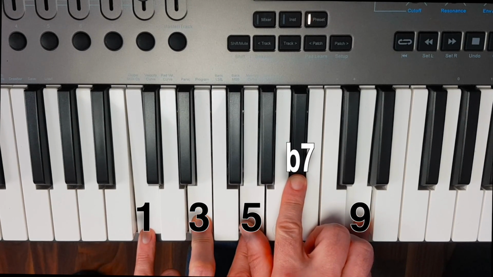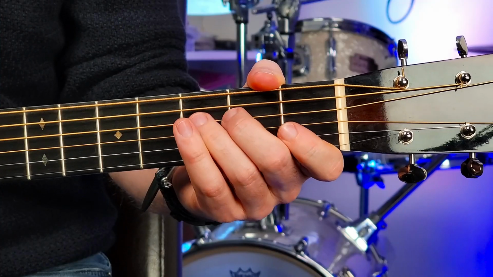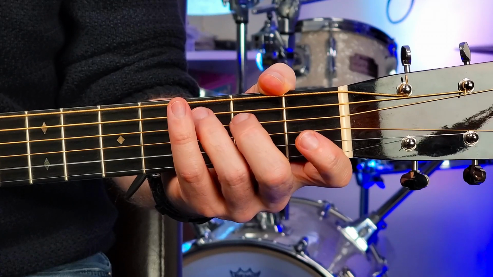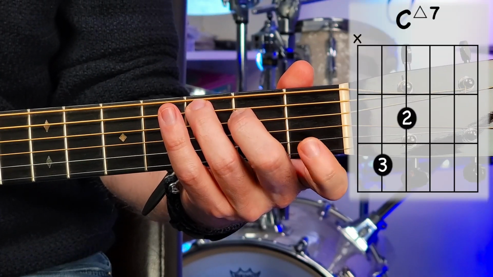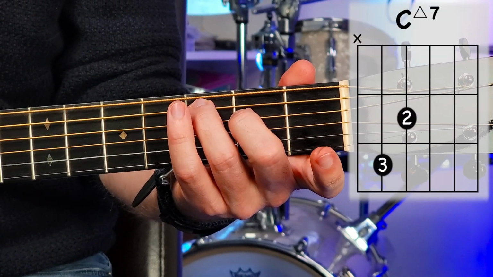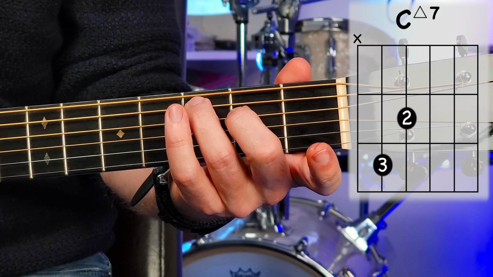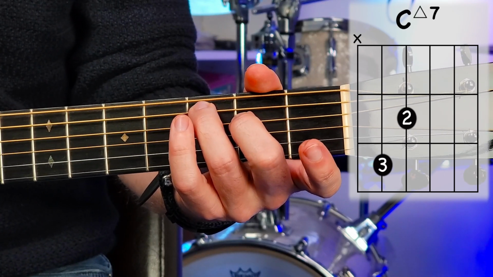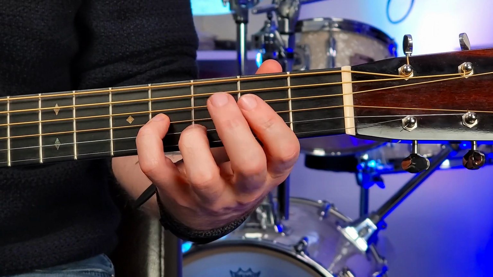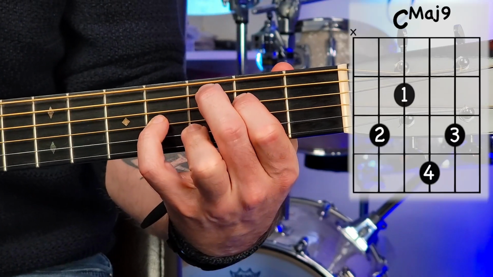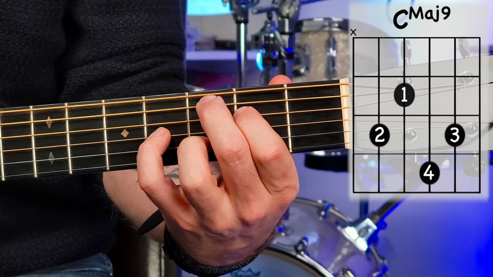I'll show you some guitar voicings for these now. Looking at a regular C, the 7 note of the scale will be our major 7: 1, 2, 3, 4, 5, 6, 7. So we add that note to the chord by taking our first finger off. There's a major 7. Moving the 7 onto the third string, same note, adding the 9, there's a C major 9.